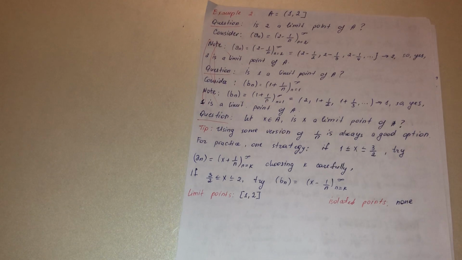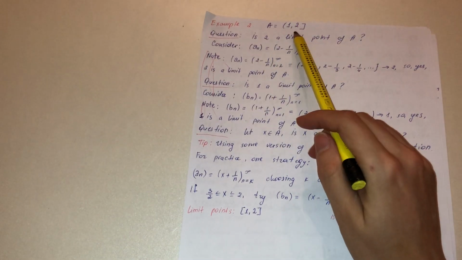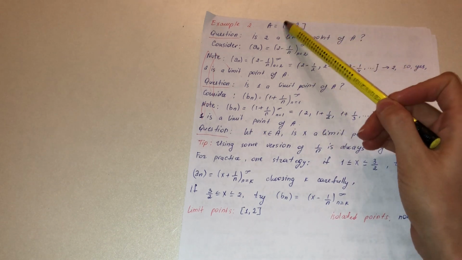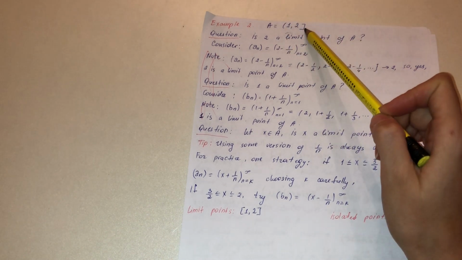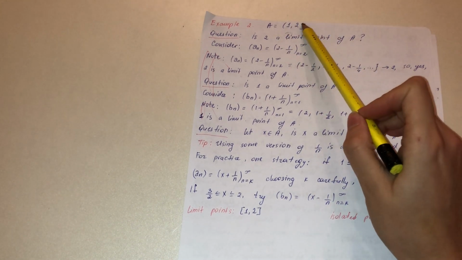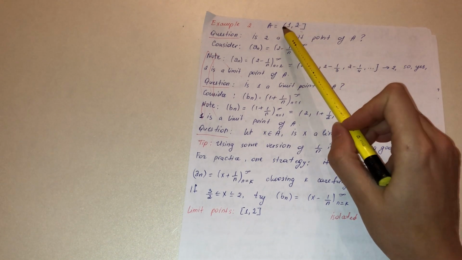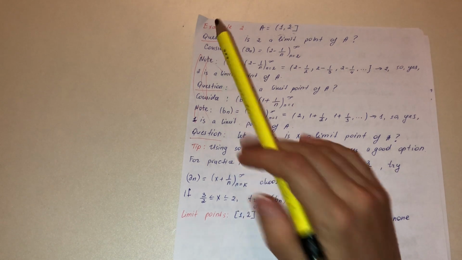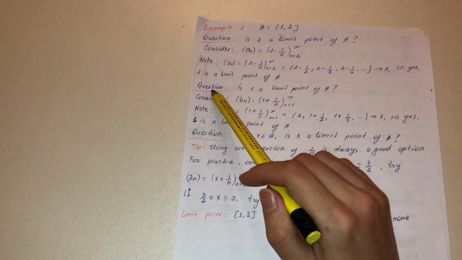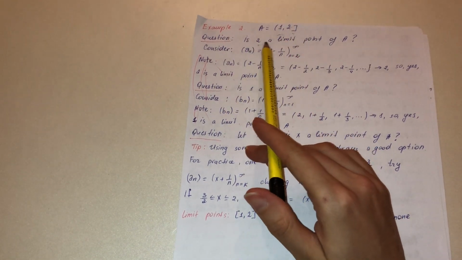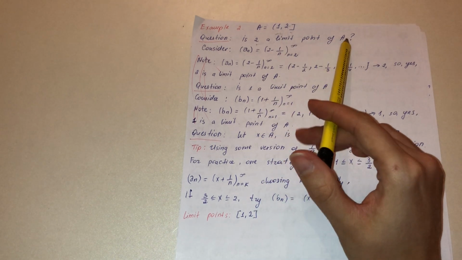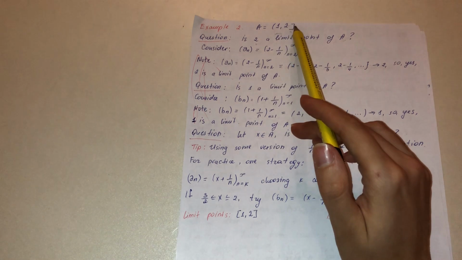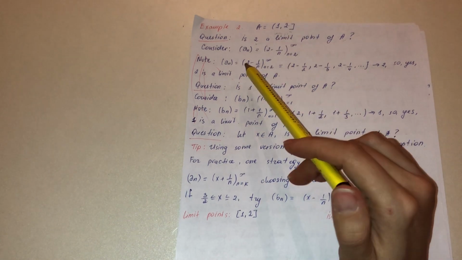Another example. Our set is neither open nor closed, as you can see. Yes, 2 is included, but 1 is not included. Let's see. Our question is: is 2 a limit point of A?